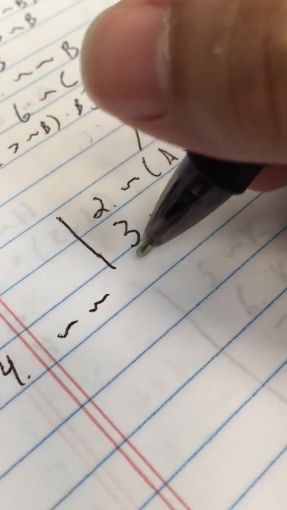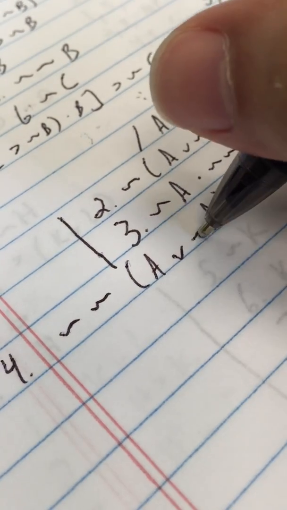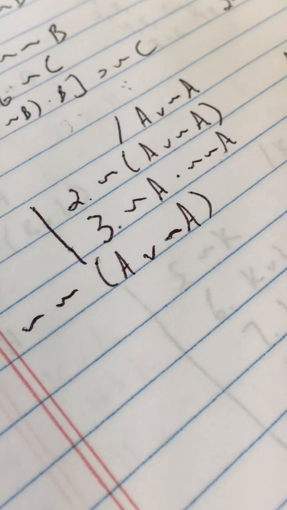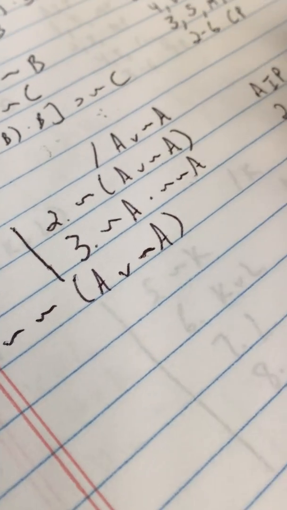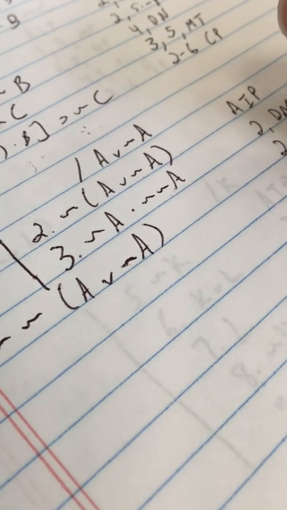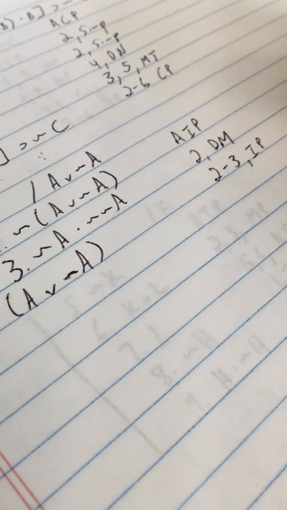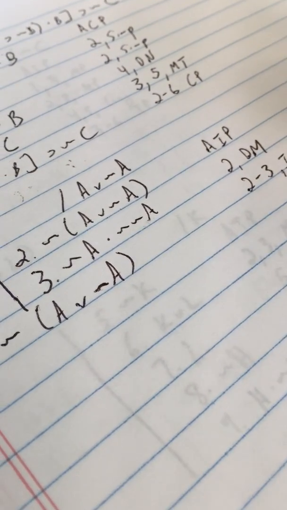So, not A or not A. My tilde is getting a little flattened out there, but that is from lines 2 through 3, indirect proof. Indirect proofs don't usually go that quickly, but 2 through 3.